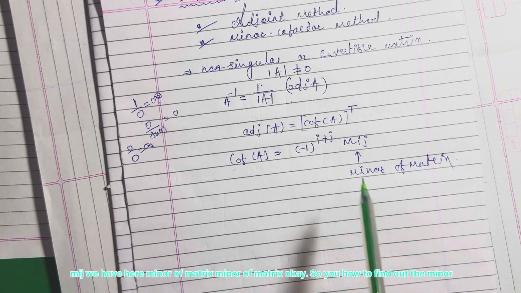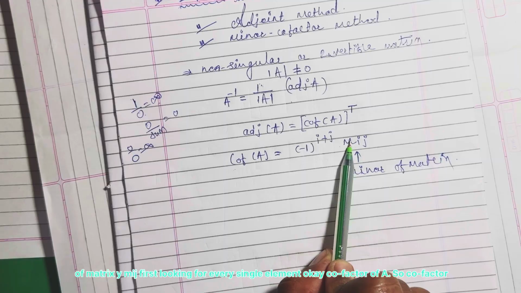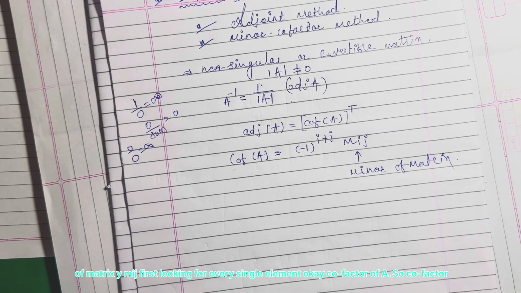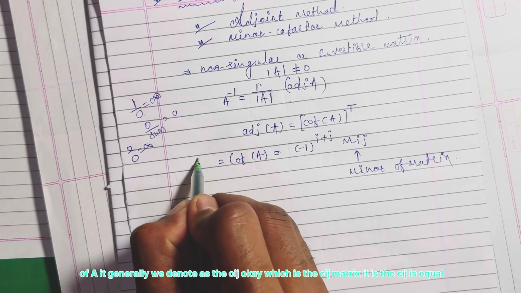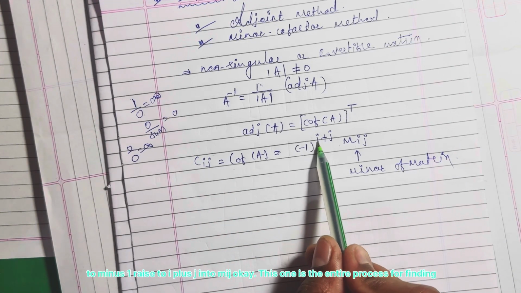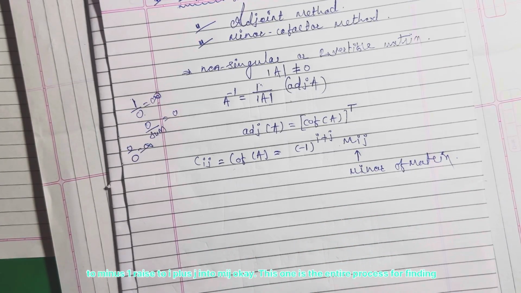Okay, so you have to find out the minor matrix Mij first, for every single element. Cofactor of A, we generally denote as Cij, which is the Cij matrix. Cij is equal to minus 1 raised to i plus j into Mij. This is the entire process for finding the inverse using the adjoint method or minor cofactor method.